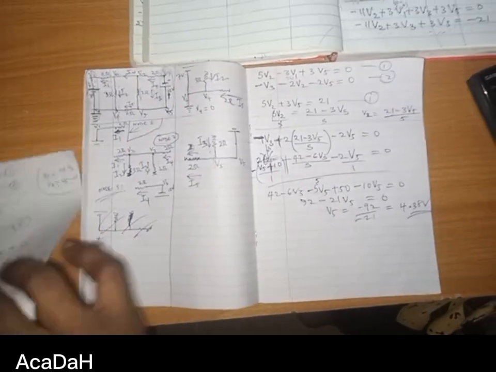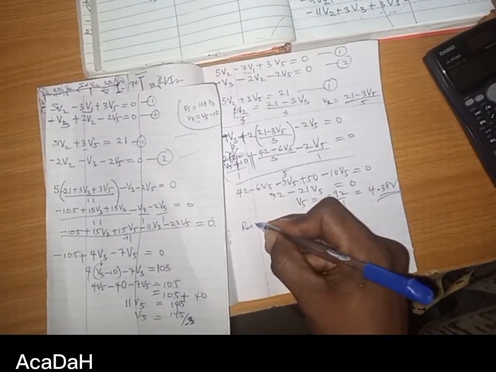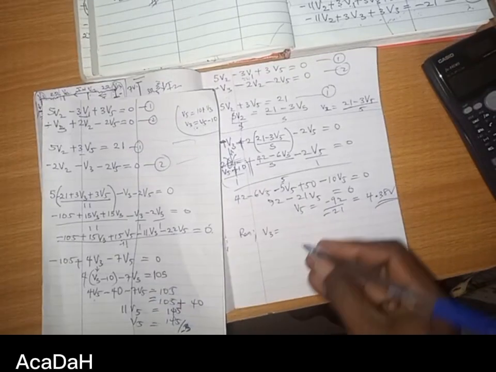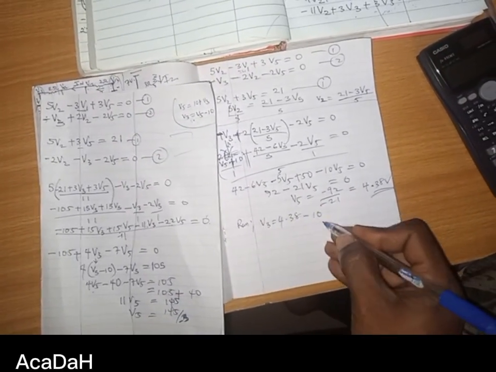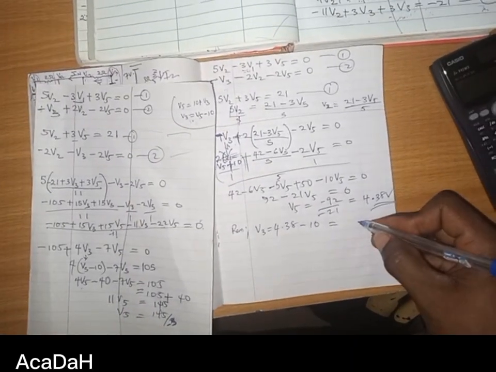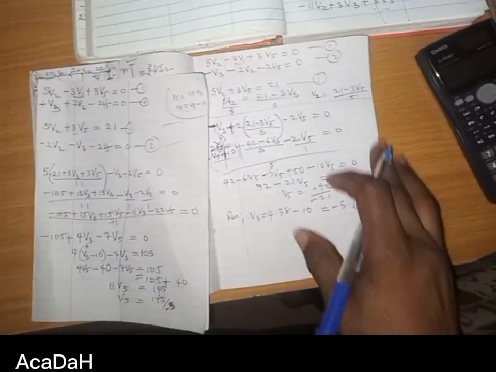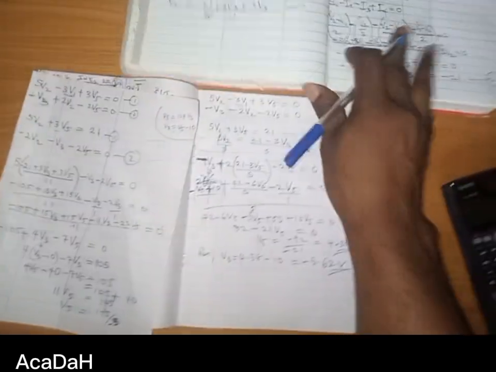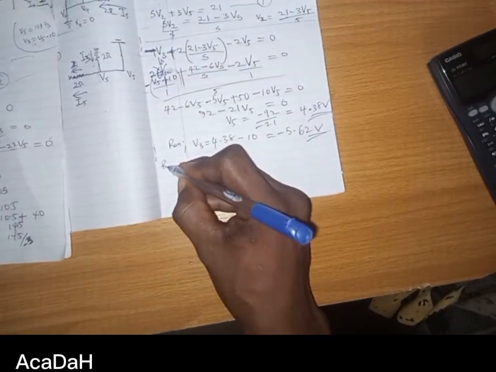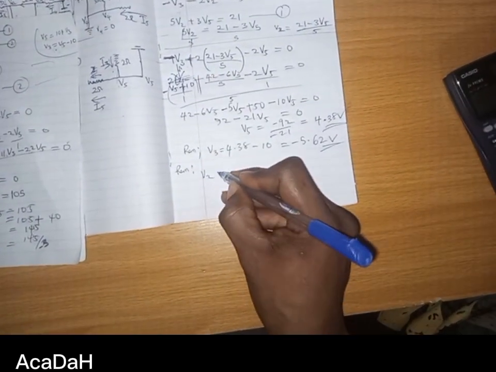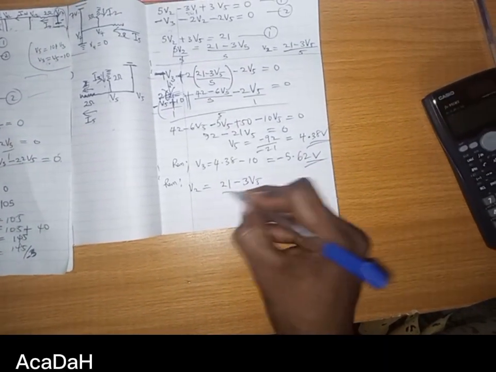Now go back and remember that v3 is equal to v5 minus 10, which is 4.38 minus 10, equal to minus 5.62 volts for v3. You also need to remember that v2 is equal to 21 minus 3v5 all over 5.